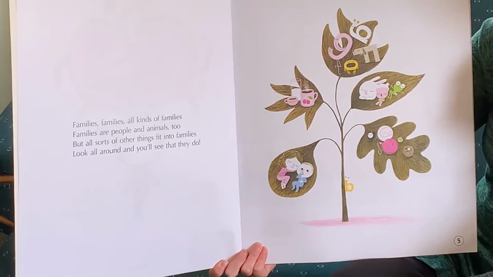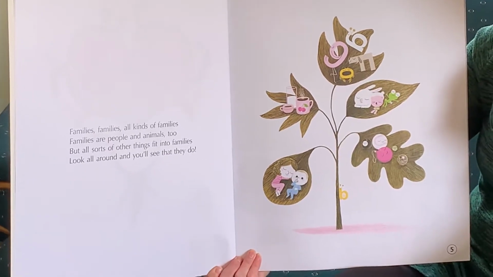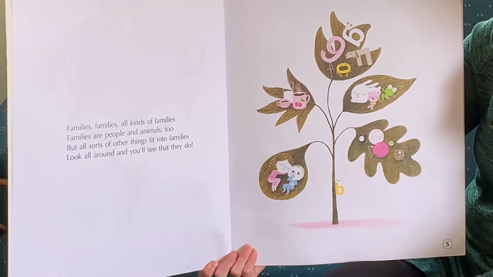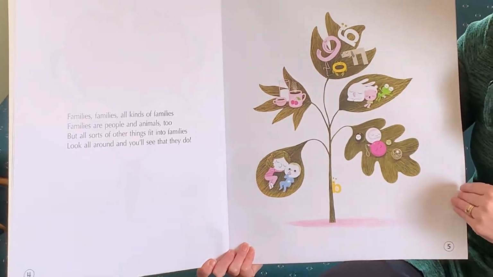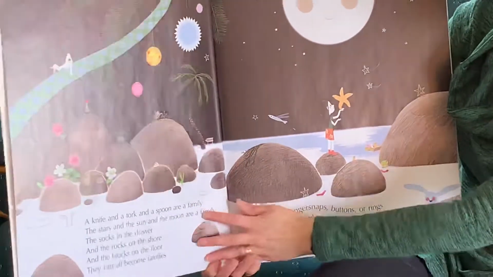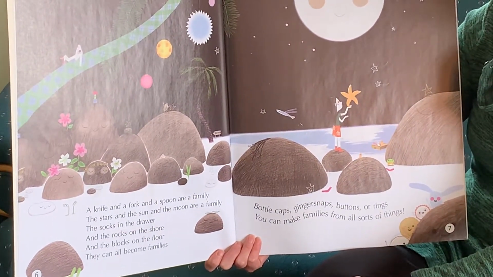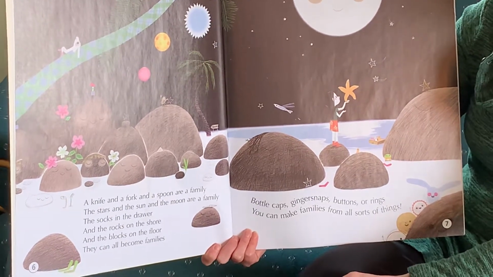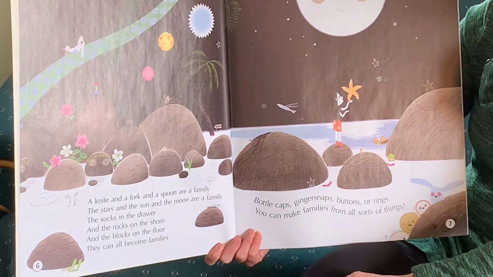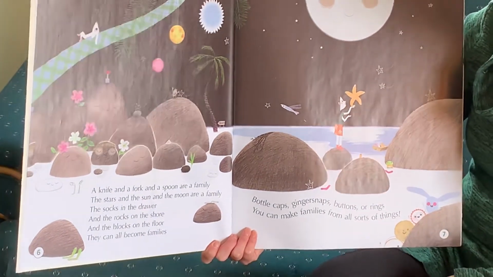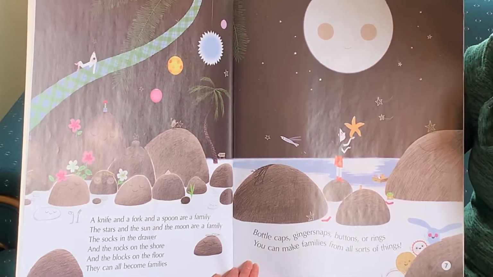Families, families, all kinds of families. Families are people and animals too, but all sorts of other things fit into families too. Look all around and you'll see that they do. A knife and a fork and a spoon are a family. The stars and the sun and the moon are a family. The socks in the drawer and the rocks on the shore and the blocks on the floor, they all become families. Bottle caps, ginger snaps, buttons or rings. You can make families from all sorts of things.